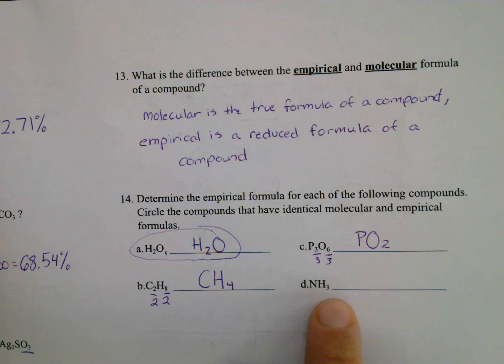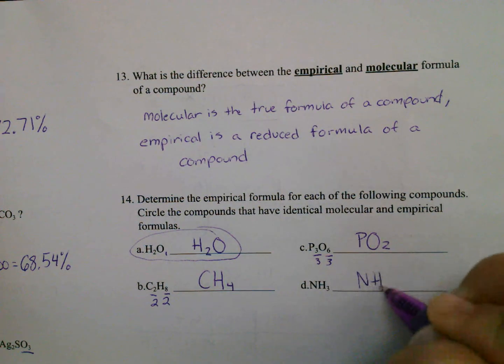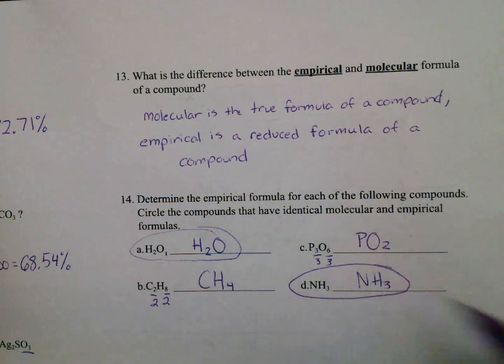And for D, NH3, we can't simplify that anymore. N doesn't have a number, so it would be a 1. We can't simplify that, so it would stay NH3. And I'm going to circle that because it has the same molecular and empirical formula. All right, that is it for going over the moles review.